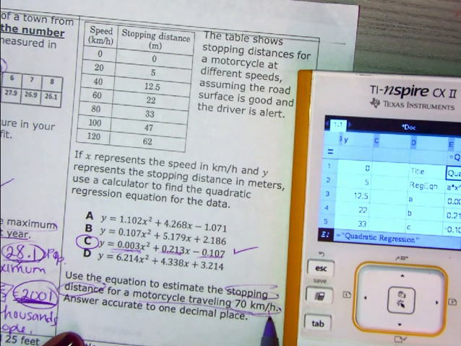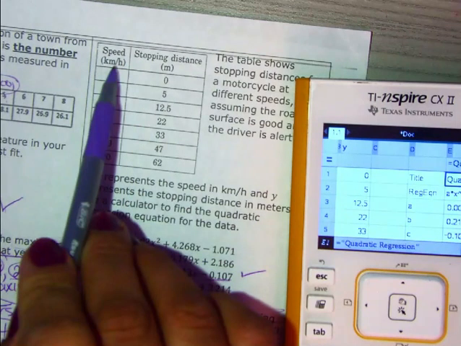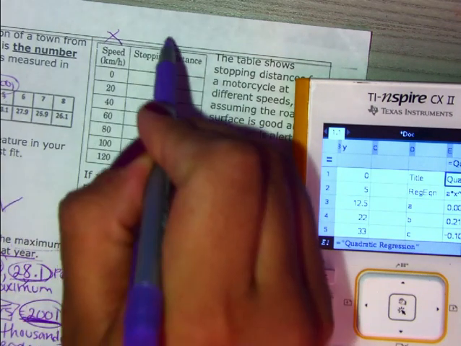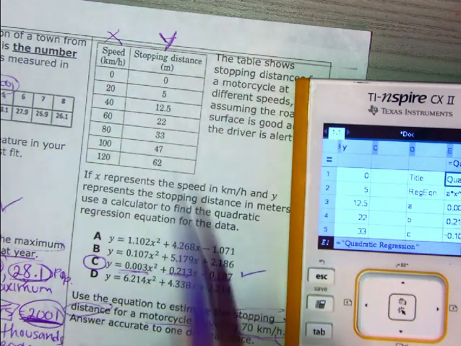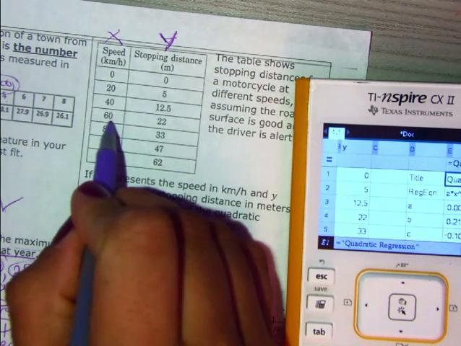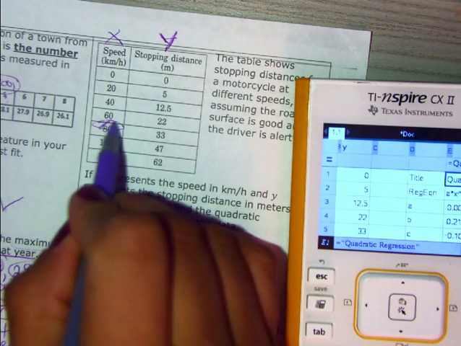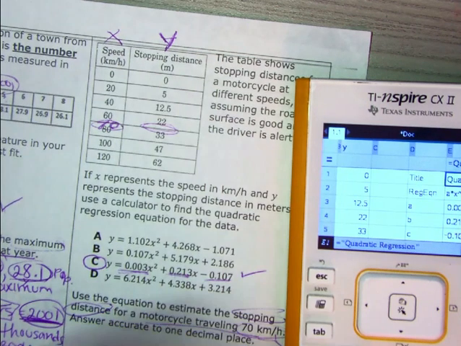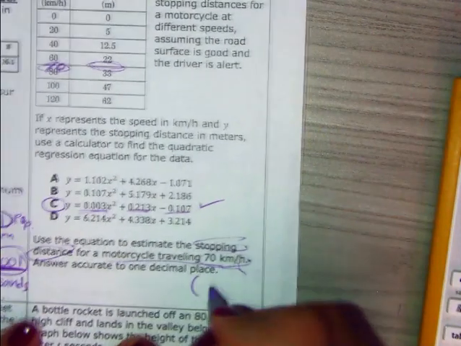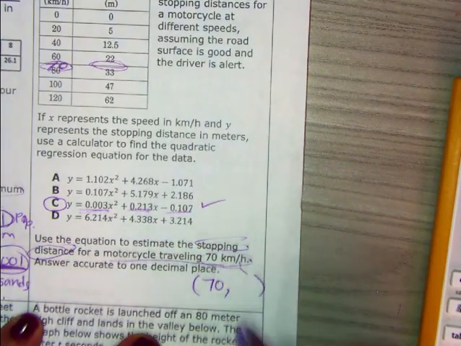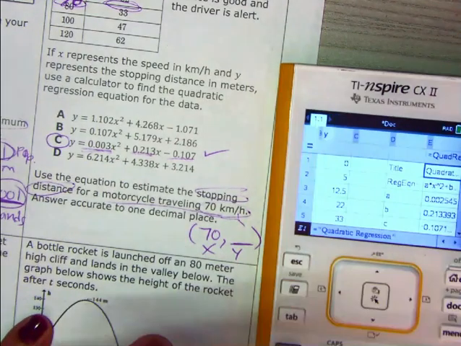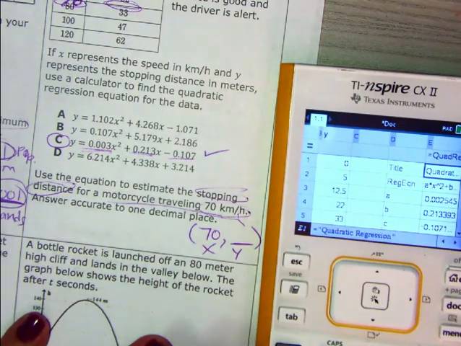So kilometers per hour in the table is on the left column, which means it's your X. And if they're telling you 70 on the x, they're asking you, if you were to put a 70 here, what number would you have here? So they're asking you to find a point when x is 70, what will be the y value? So you're going to definitely analyze the graph and find out when x is 70, what's your y value?